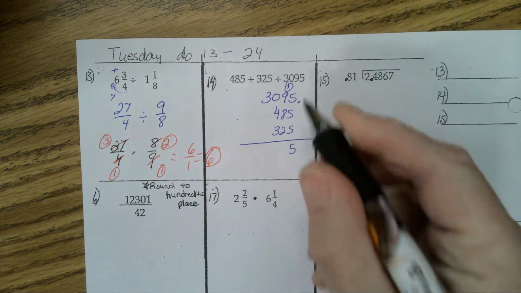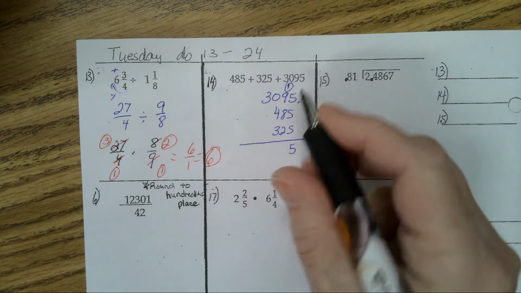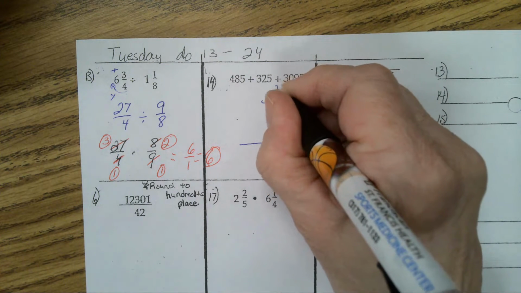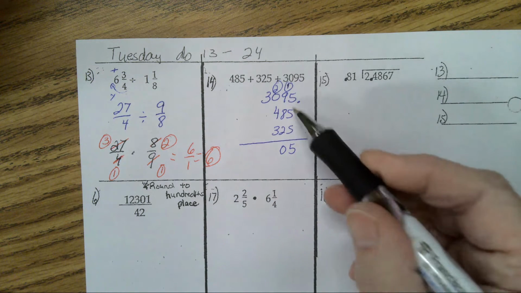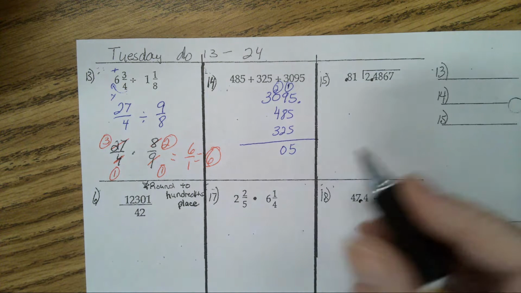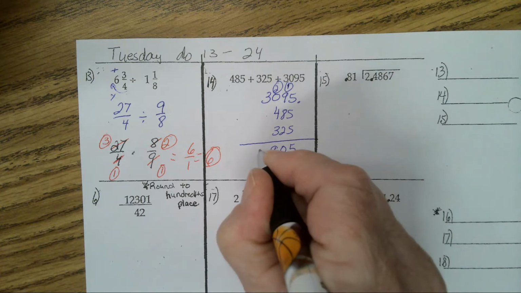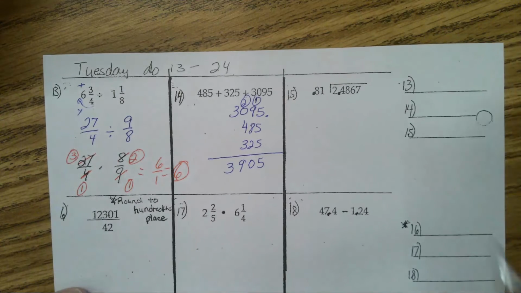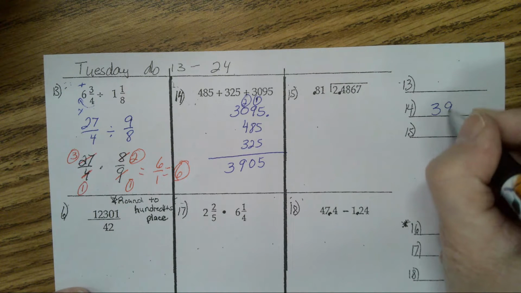Add them together. That's 15. Carry a 1. That's 10. 8 plus 2. That gives me a total of 20. Put down a 0. Carry a 2. 2 plus 4 is 6. Plus 3 is 9. Did you get 3,905, kids? Okay, don't forget to write your answers on the blanks.